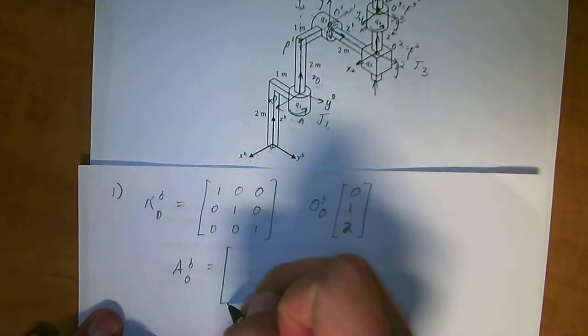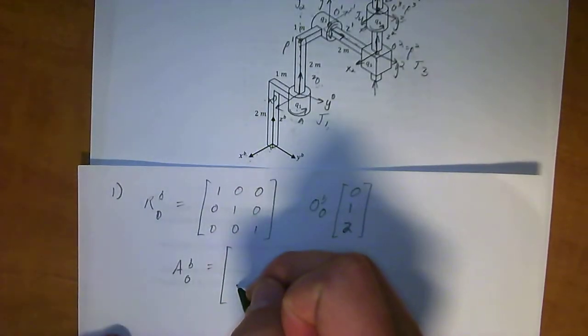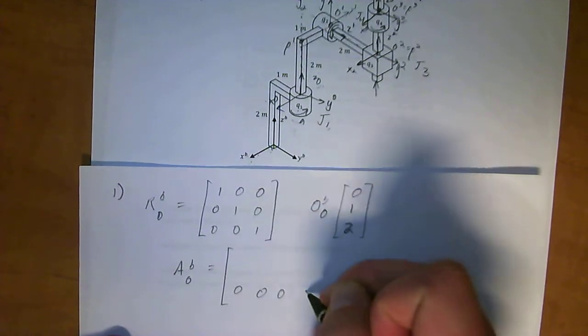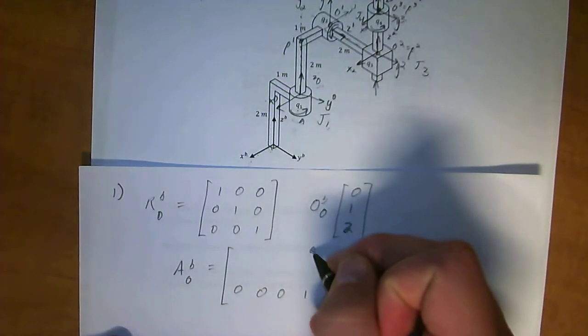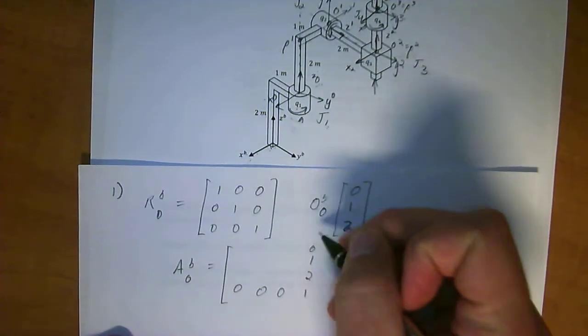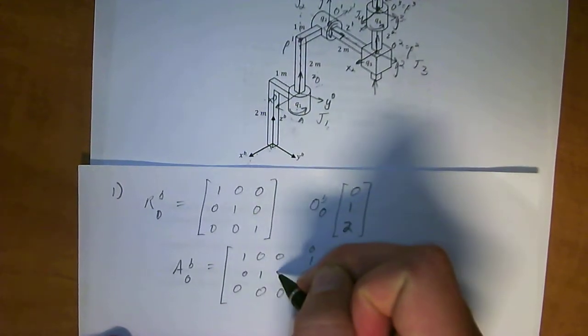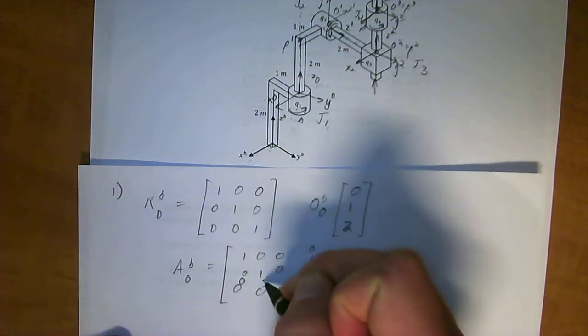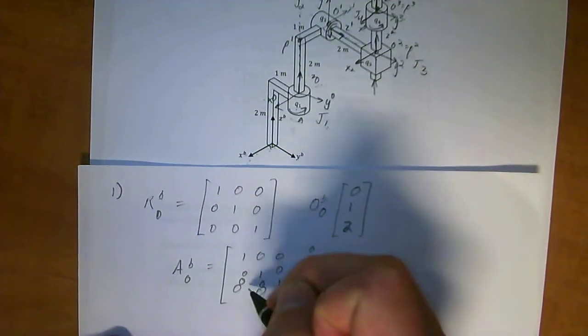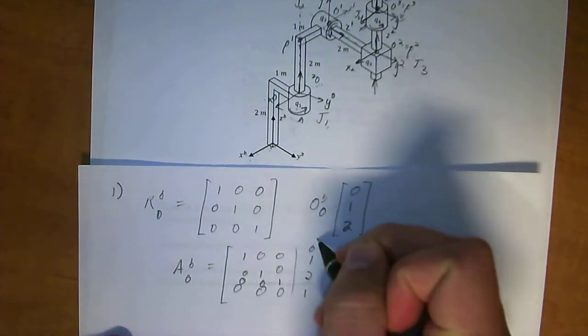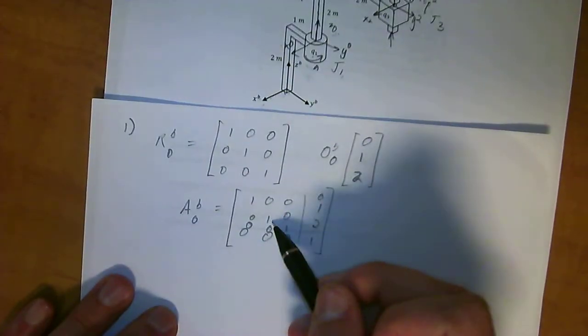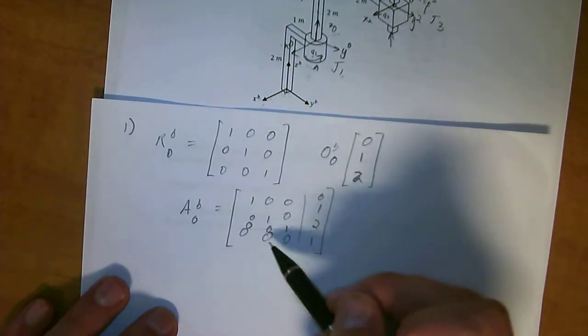So there we go. And then if we put that into an A matrix from B to 0, or B to 1, it doesn't really matter. Oh, I apologize. It is B to 0. When you're doing these normal matrices, you go from this axis to that axis, not from like base to joint 1. I actually made the mistake I just warned you about. Always use the axis systems as a way of defining these matrices.